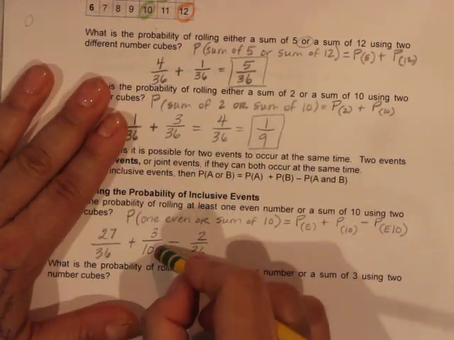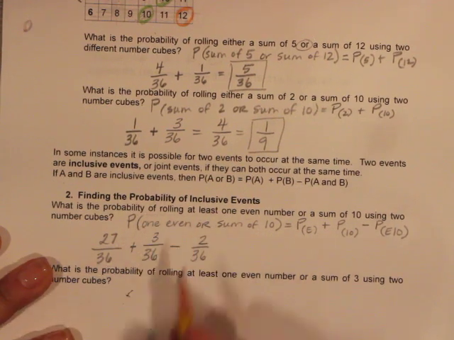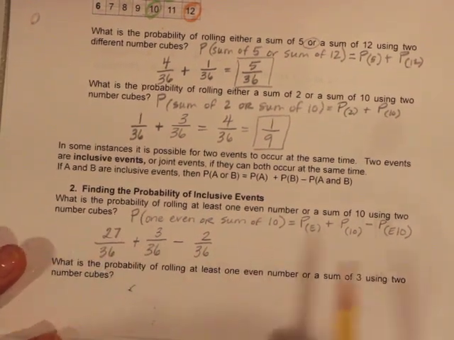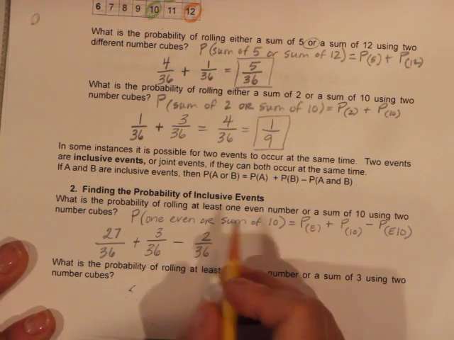36. This should also be a 36, for heaven's sake. What am I doing? I was getting ahead of myself there. Okay, so I had 27 out of 36 chances to roll an even number on a cube, plus 3 out of 36 chances to roll a sum of 10, minus 2 chances that it might be both of those. That's going to give me my total probability.